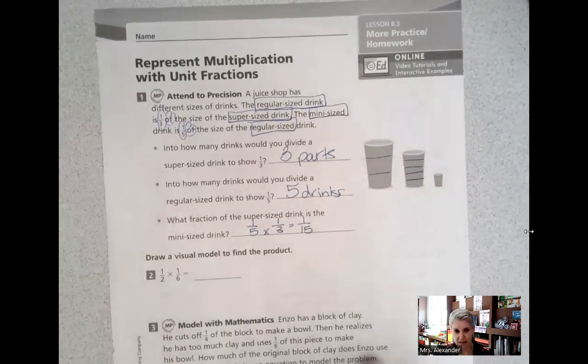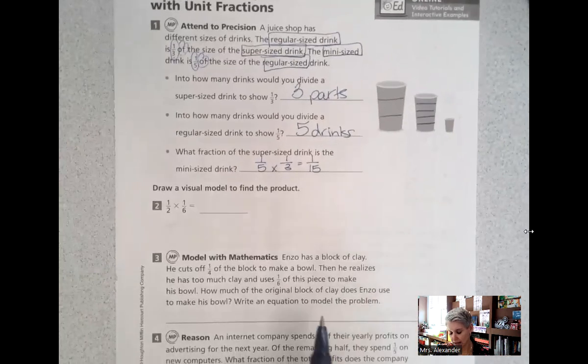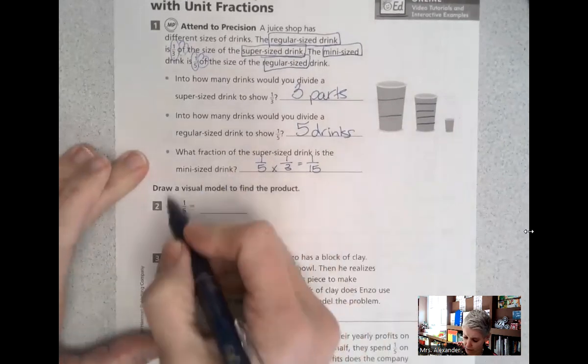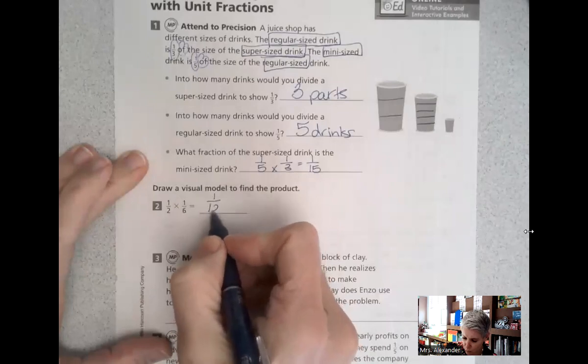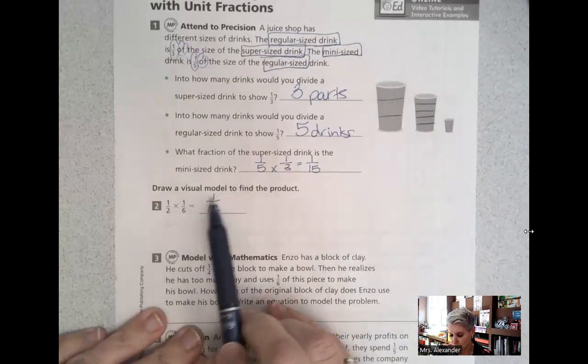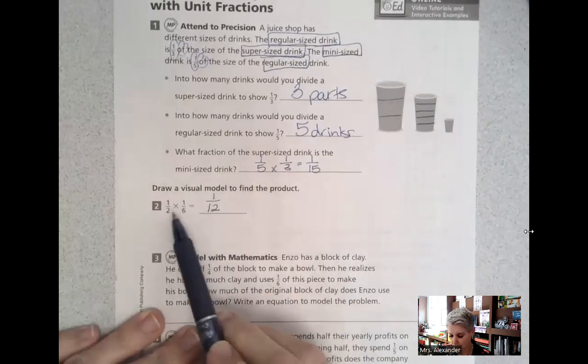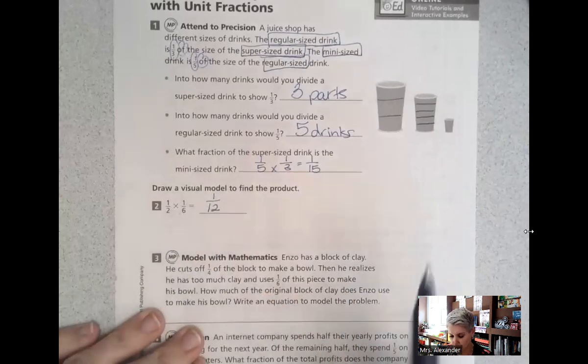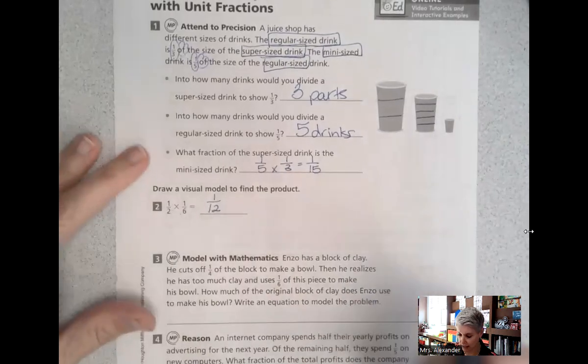If we're going to draw a visual model to find this product, well, if we look at it, we know that it's going to be 1/12. When we're working with unit fractions, our numerator is going to be 1. We did 1 times 1. Our denominator, 2 times 6 is 12. What does that model look like?